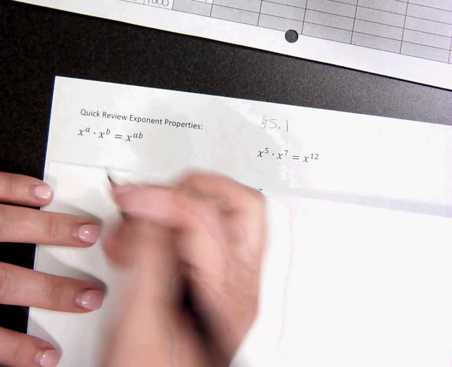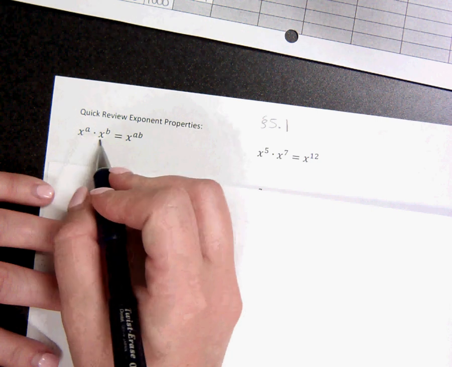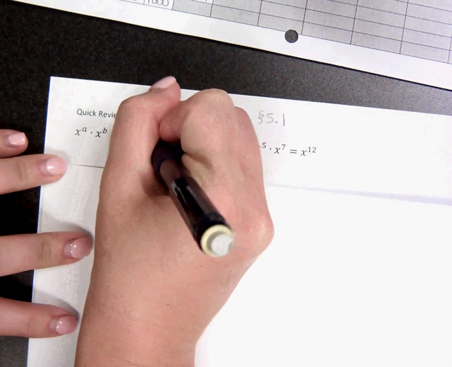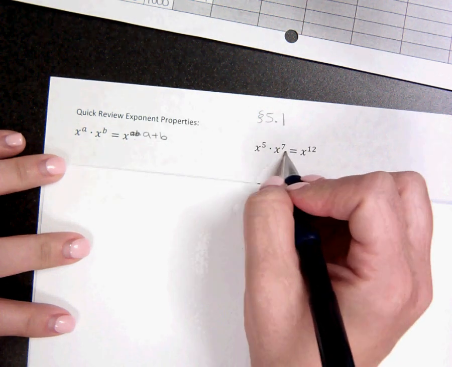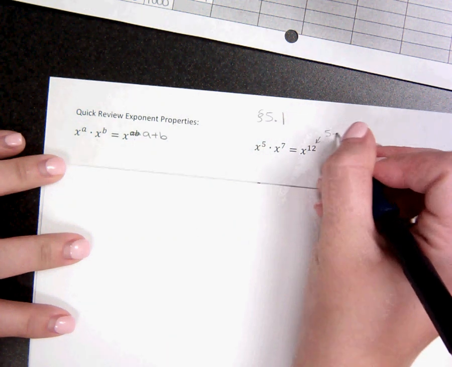The first one that we should all know is the product property. If you multiply two terms with the same base, you add the powers; that should say a plus b. So if I have x to the 5th times x to the 7th, I would do 5 plus 7 to get 12.